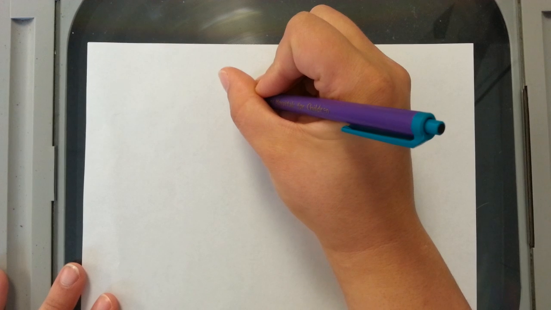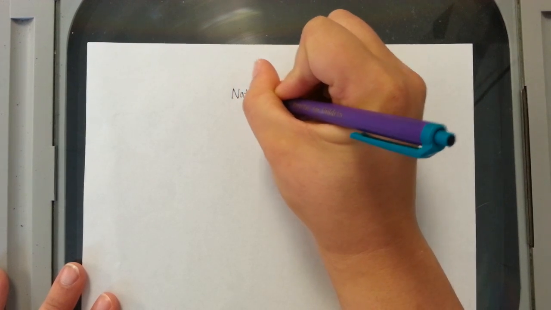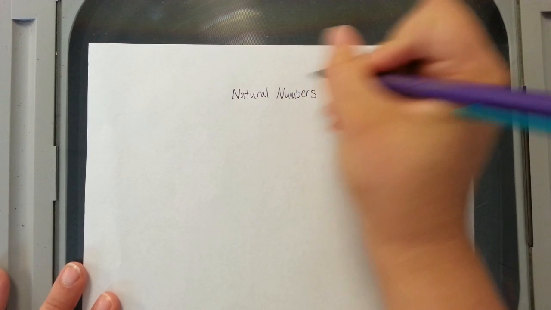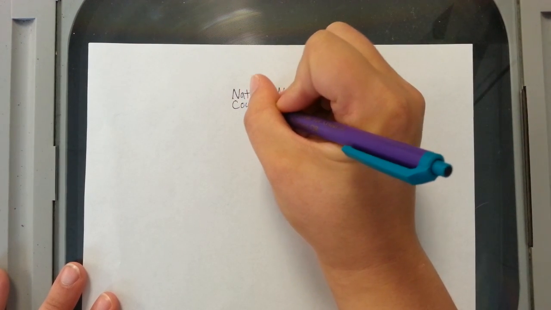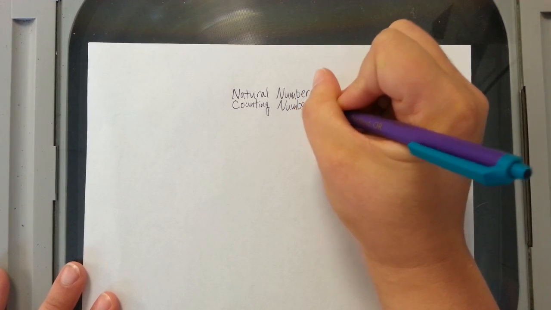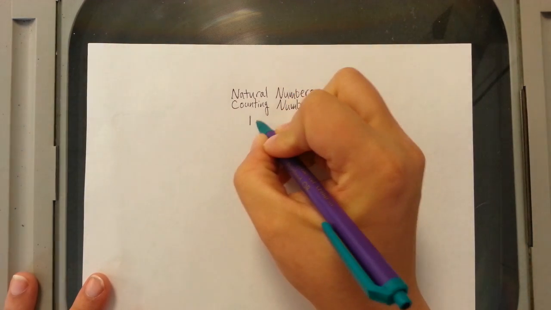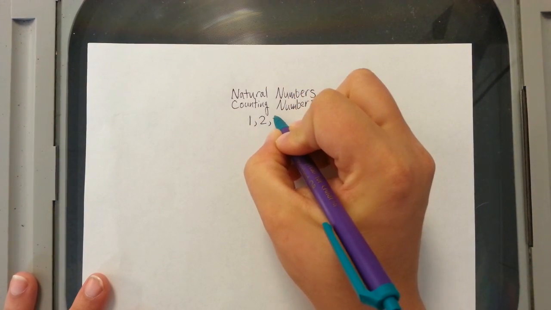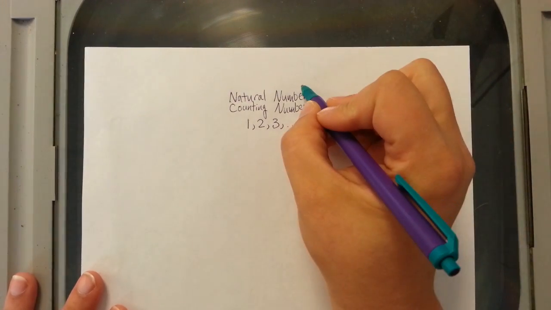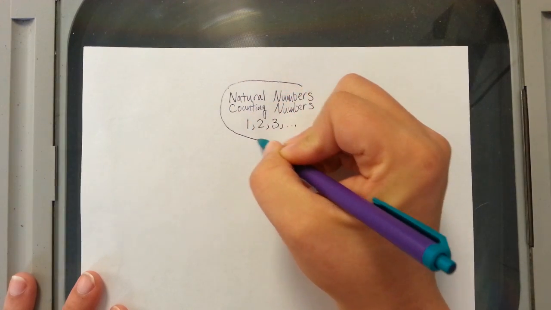The first set we're going to talk about is the natural numbers. Sometimes these are called counting numbers. That's because these are the numbers that you can count. These are like the numbers 1, 2, 3, 4, 5, 6. You know the drill. All those numbers. All right, so that's one set of numbers.